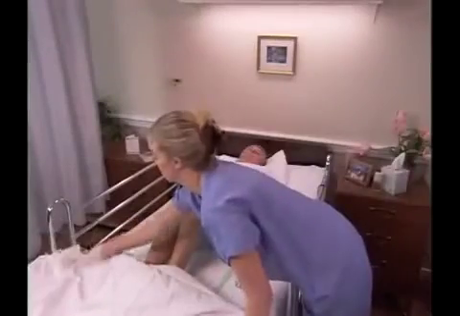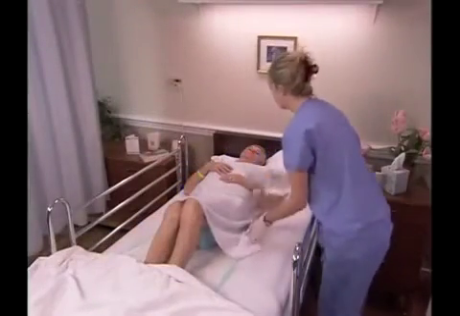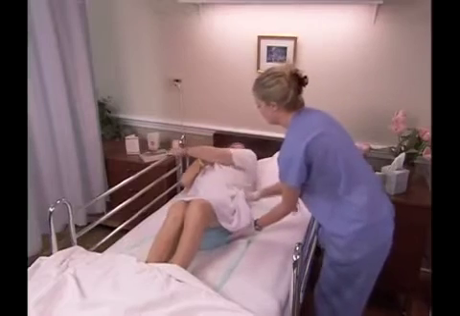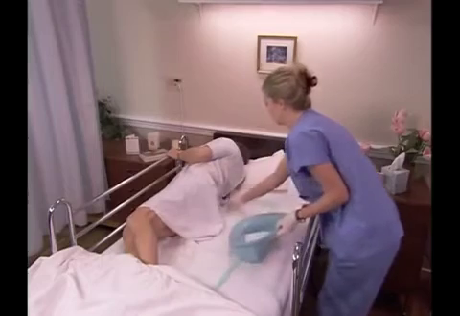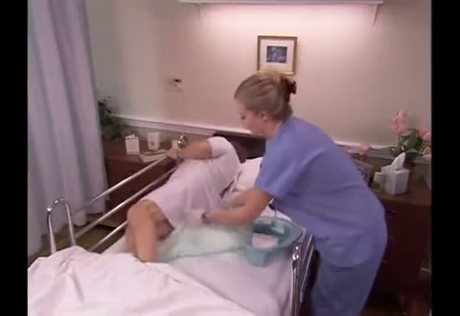Using the second method, help the person to roll onto her side, facing away from you, while you hold the bedpan securely in place against the mattress to prevent the contents from spilling. Remove the bedpan and the bed protector. Cover the bedpan with the bed protector.